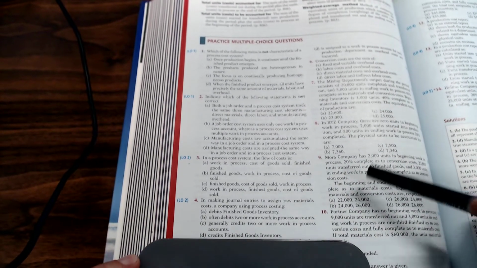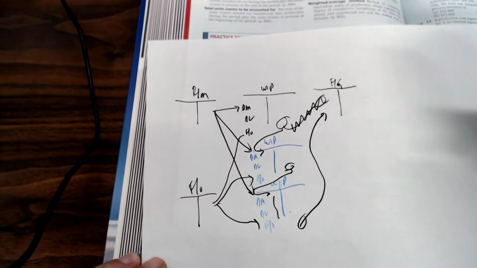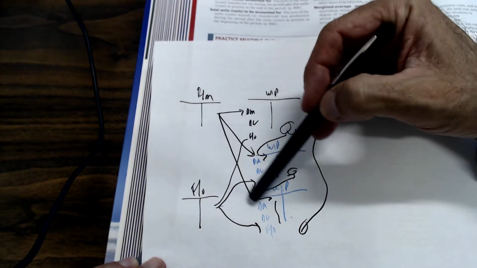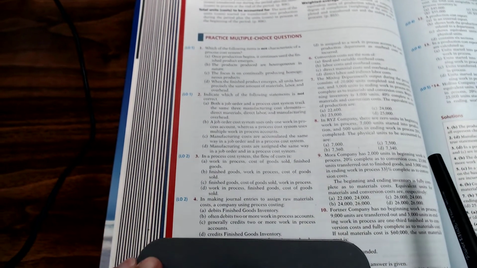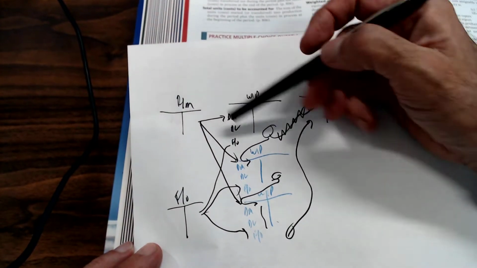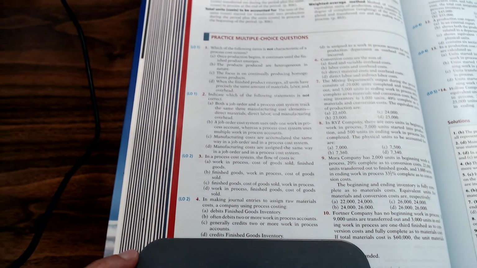4, in making journal entries to assign raw materials in a process cost system, well, I know they're going to be assigned to various departments, whoever is using those raw materials. Debits finished goods inventory? Debits finished goods? No. We're talking about this entry right here. Often debits one or more work in process accounts?